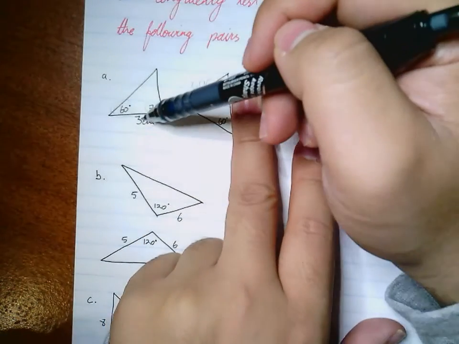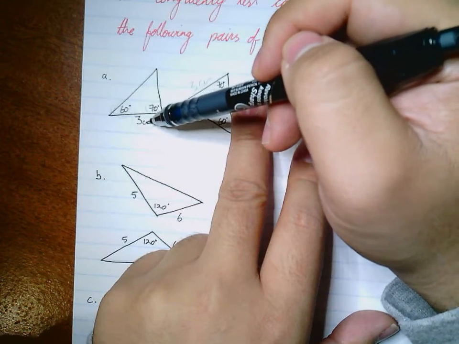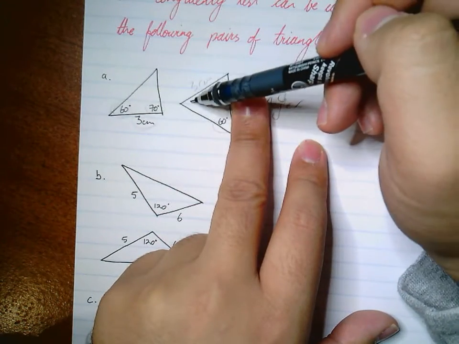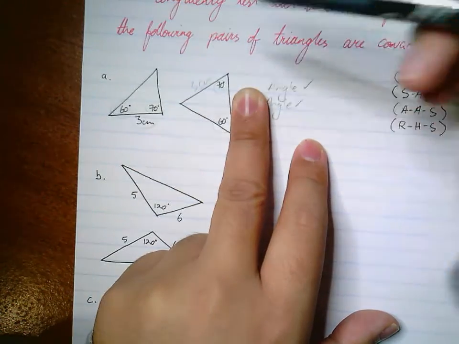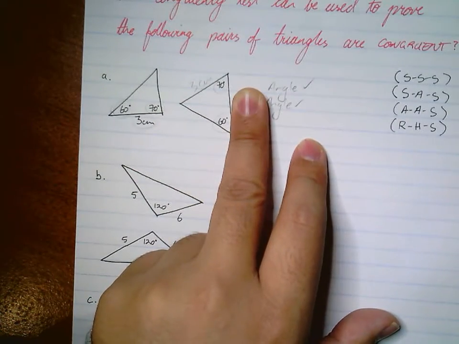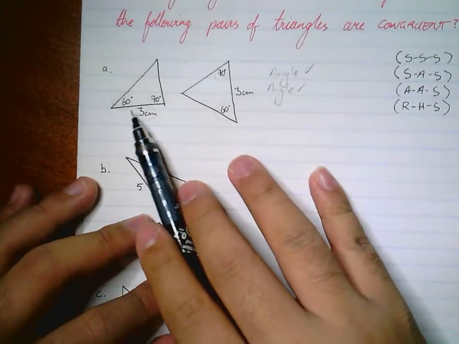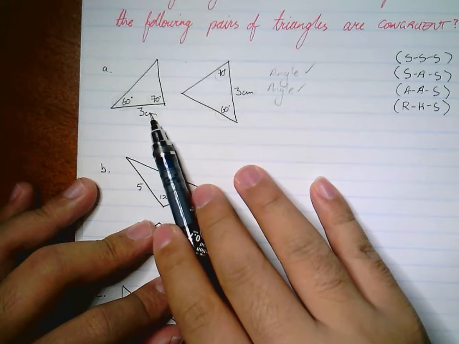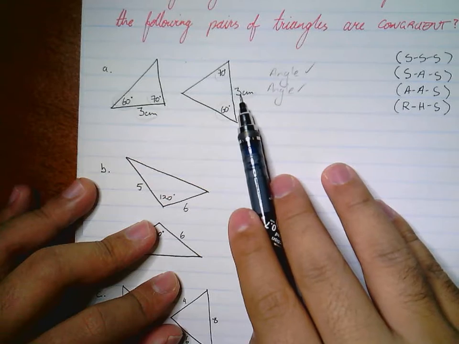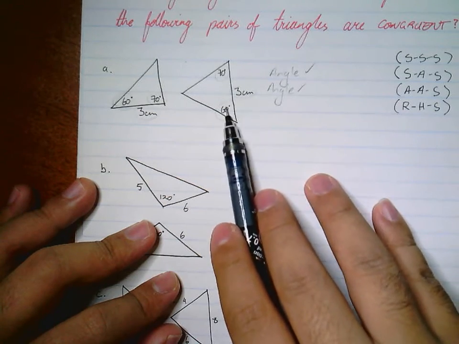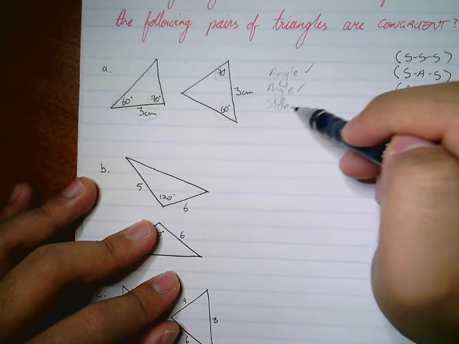If the 3 is in between the 60 and the 70, but in this triangle it is not between the 60 and 70, then we can't use that as the same side. But fortunately, here the 3 centimeter side is in between the 60 and the 70, and it's the same with this one, so we have a side.